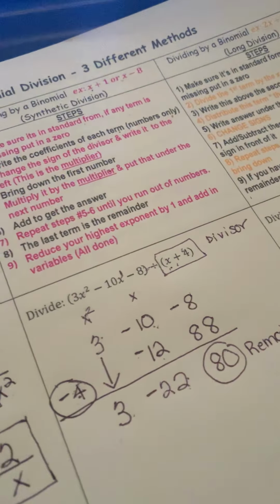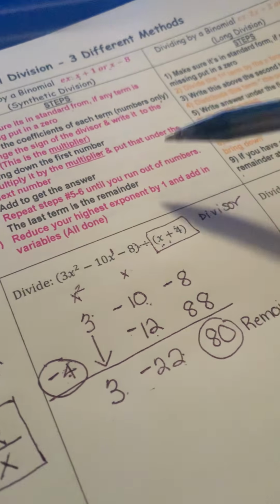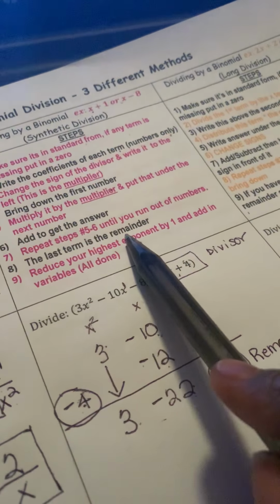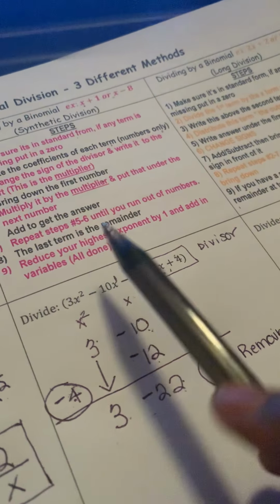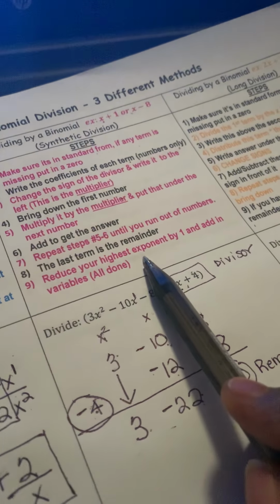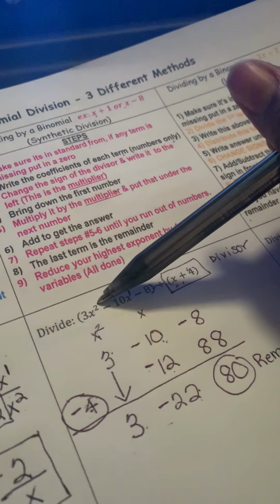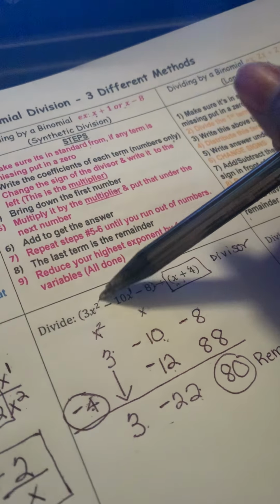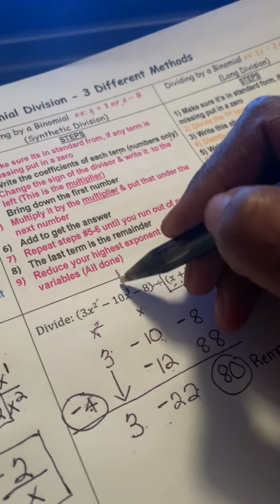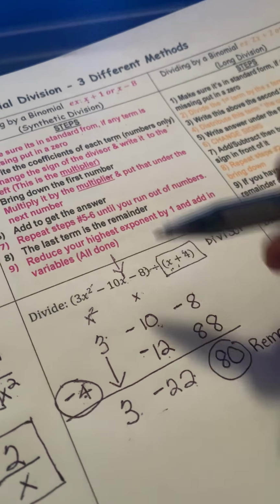All right, so now we're going to add back in the variables. Our last term, we've done that, is the remainder. Now you're going to reduce your highest exponent by 1 and then add in the variables. My highest exponent was a 2 at the start of this problem. So that means we're going to start with this variable, because that would be 1 down from the starting one.